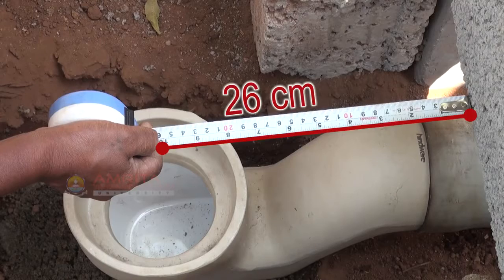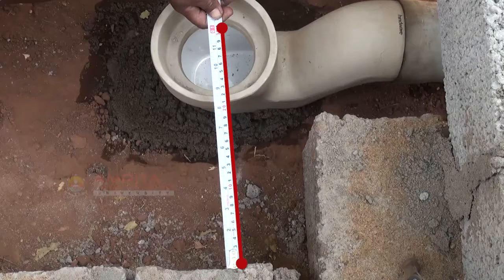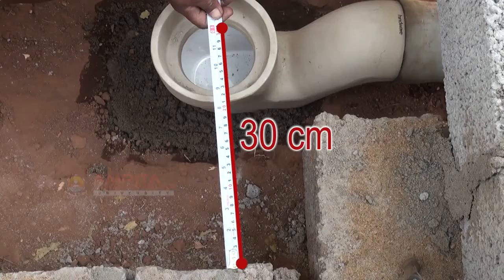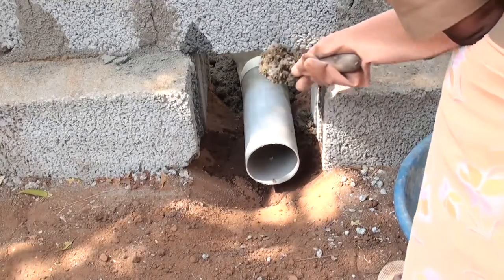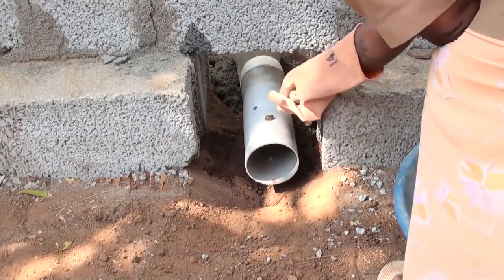Check if the P-trap is placed 26 centimeters from the opposite wall and 30 centimeters from the adjacent wall. Fill the basement gap using bricks and cement mortar.